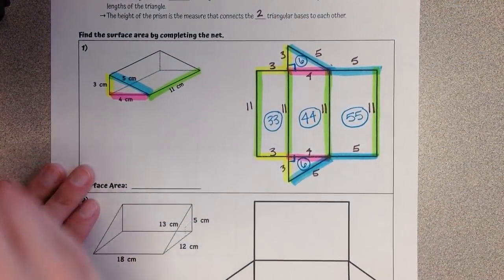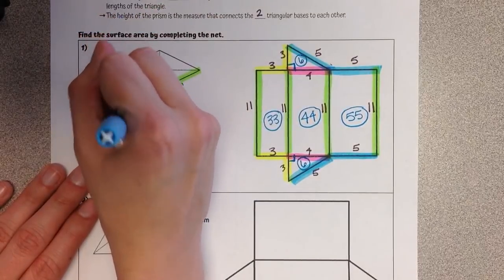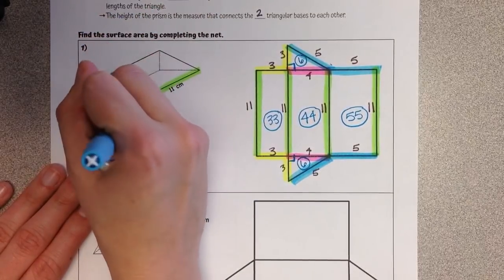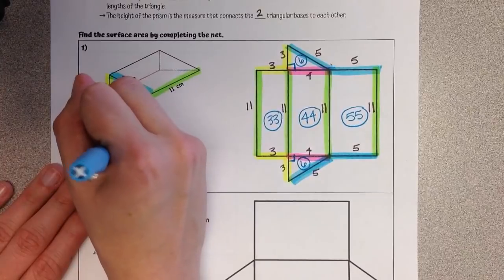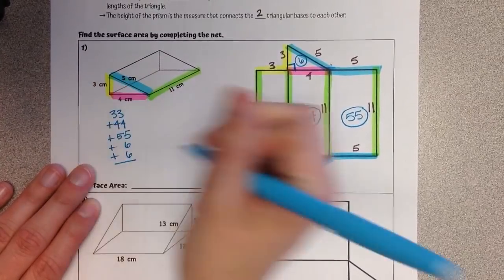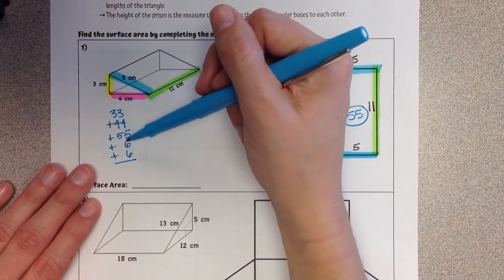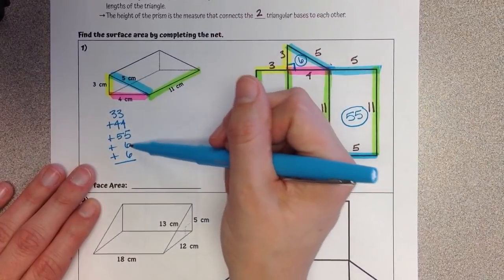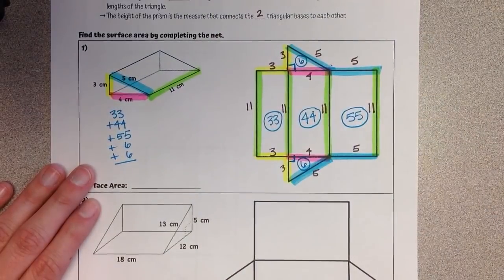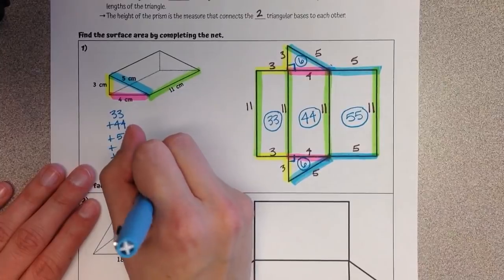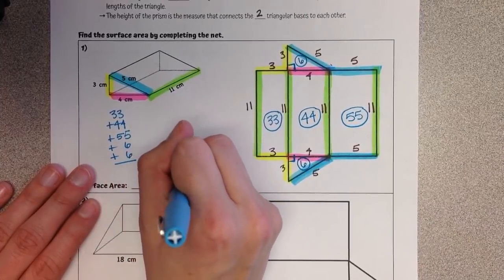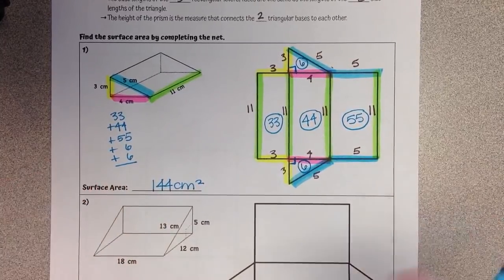Now I have all my measures that I can add up. 33 plus 44 plus 55 plus 6 plus 6. So when you're adding, you should have those 3 rectangular areas, and then you should have 2 of the same bases. And when we add those together, we should get 144 centimeters squared.